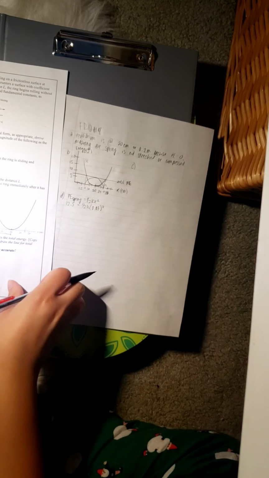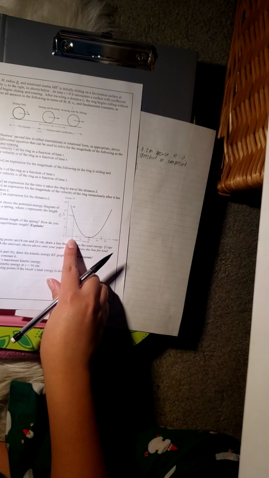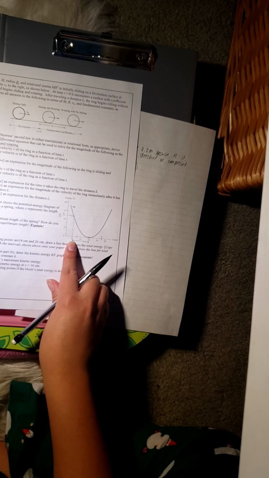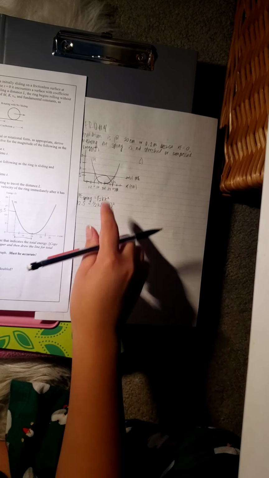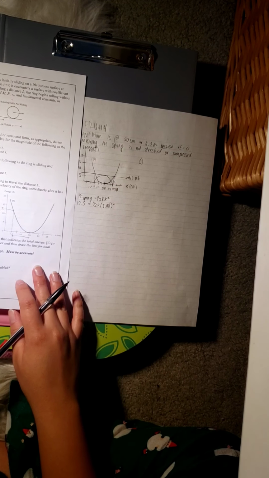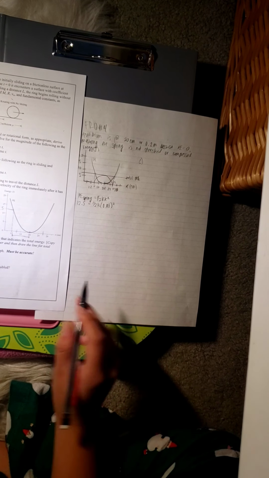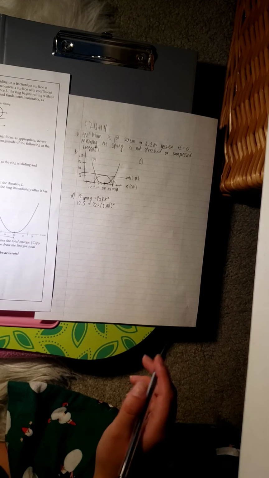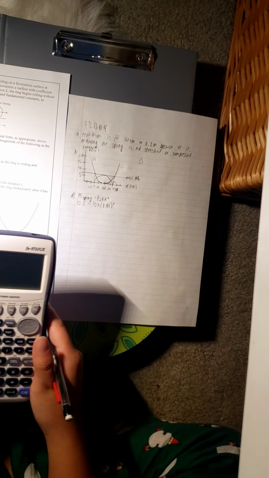So to explain that again, rather than using 12 centimeters or 0.12 meters, I'm using the distance from equilibrium. So I would take the equilibrium and subtract, and then I just converted it to meters. So now we can go ahead and plug that into the calculator.